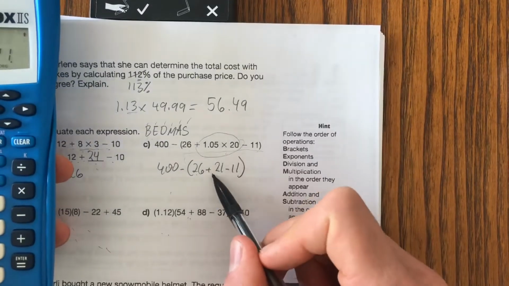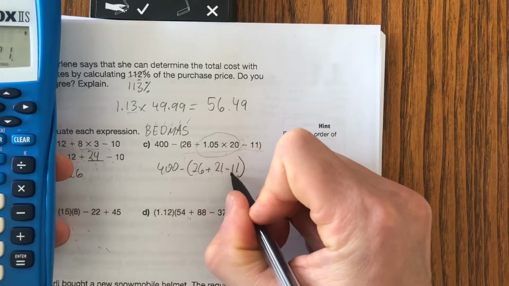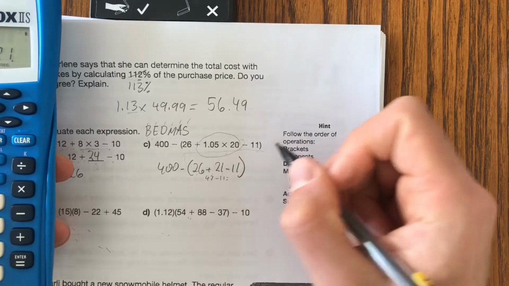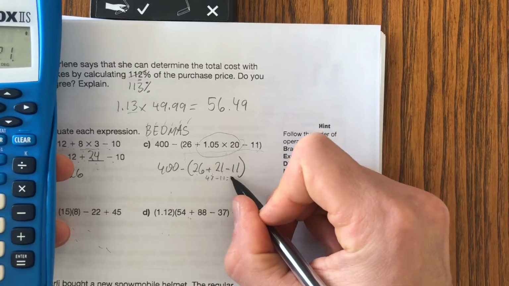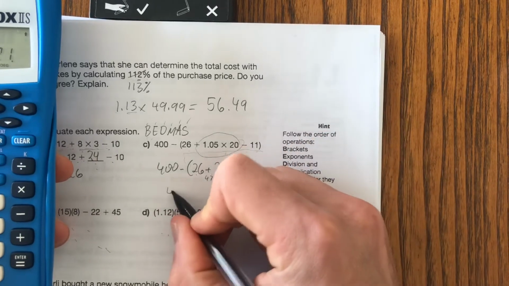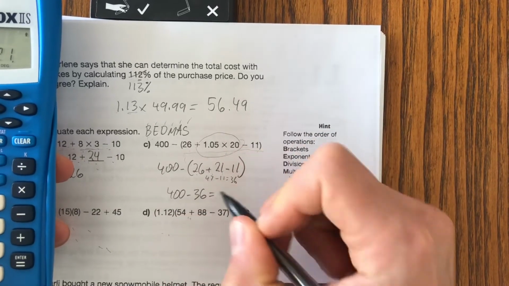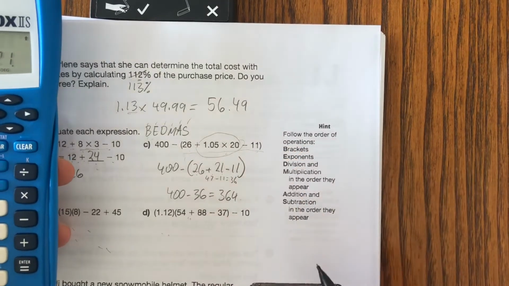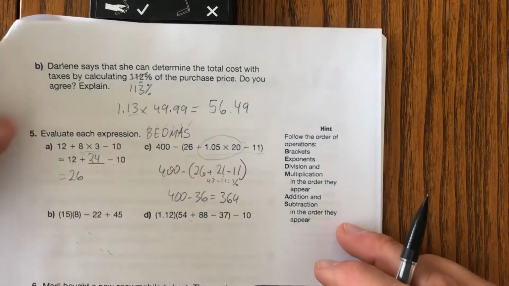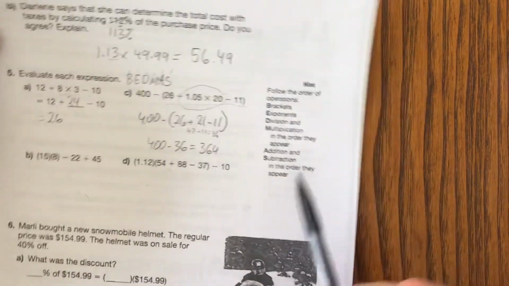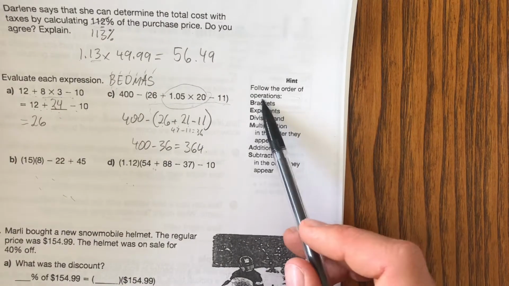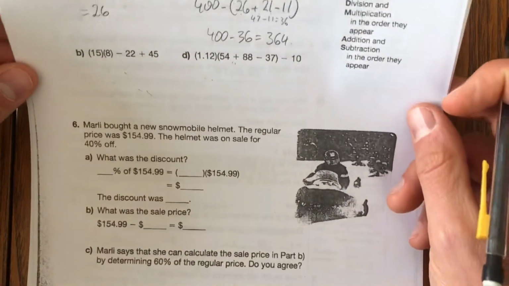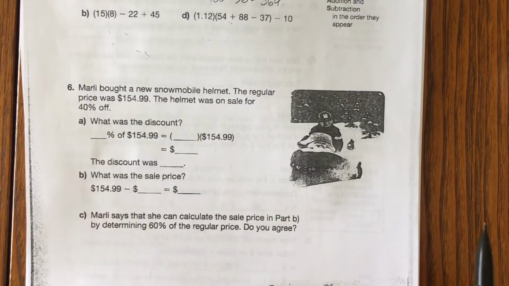Now, 26 plus 21 is 47, so I just write it there. Minus 11 is what? 36. Great. 400 minus 36 is 364. There's your answer. That's how you do those types of problems. There we go, hints. You have to follow the order of operations. Great. All right, moving on to number 6.